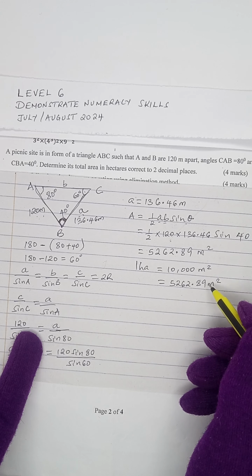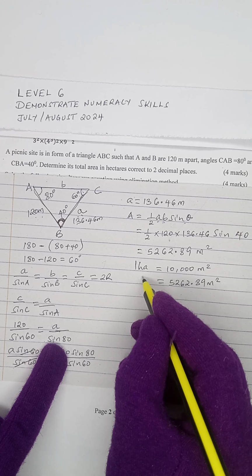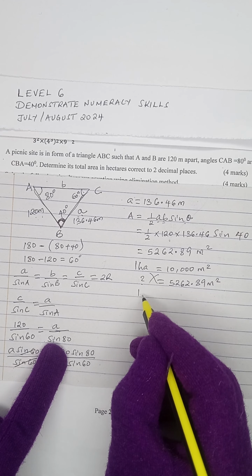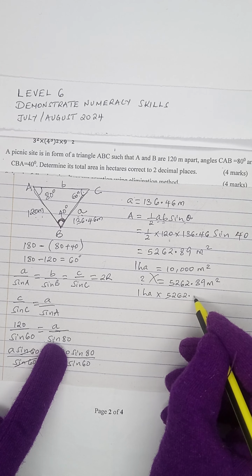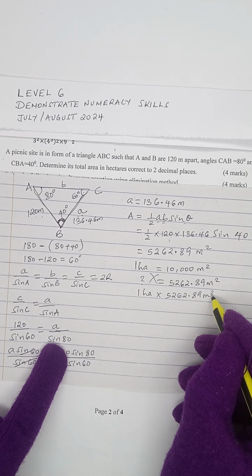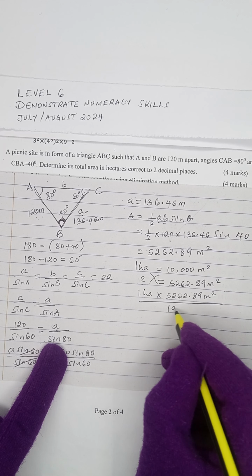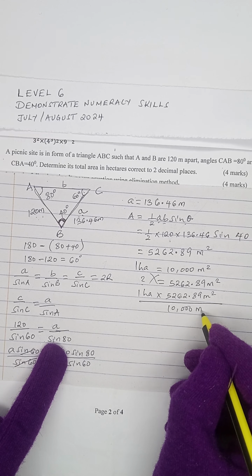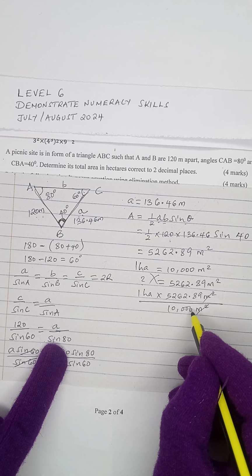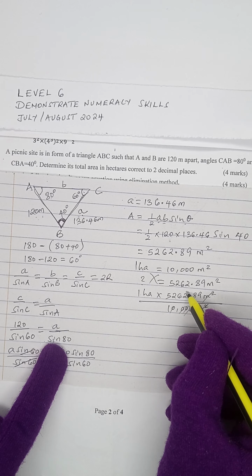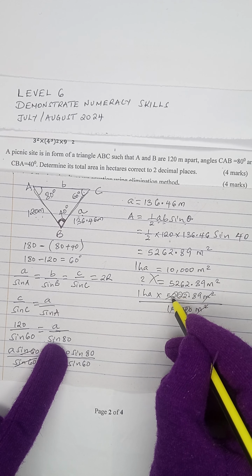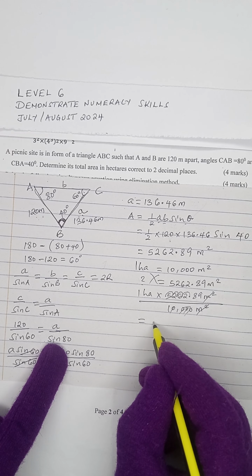In my arrangement, I have meters on the same side, so I'll be looking for hectares. So it will be 1 hectare times 5,262.89 square meters, divided by 10,000 square meters. You can see that 10,000 has 4 zeros, so the decimal will move 4 steps: 1, 2, 3, then 4.